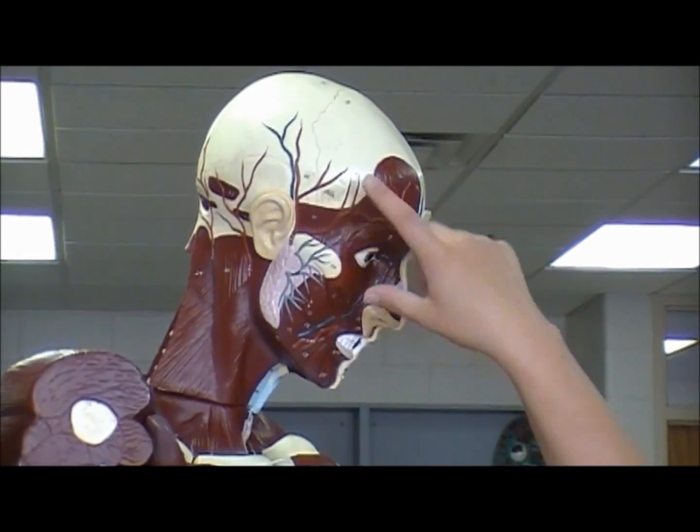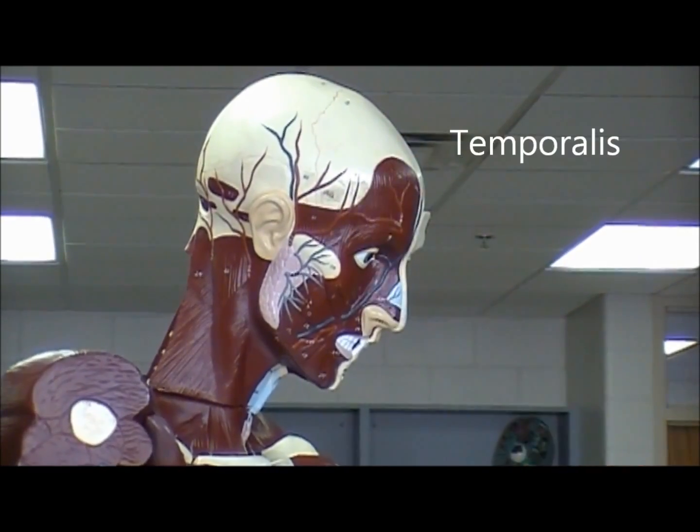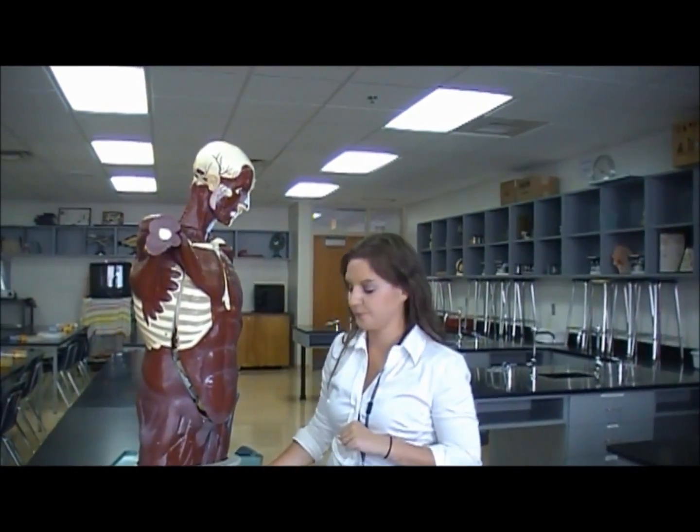Okay, our next muscle is going to be the temporalis muscle. If you feel your temples as you chew, you can feel it working. So this is an accessory chewing muscle.